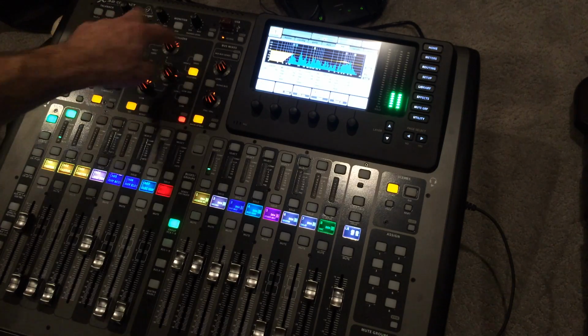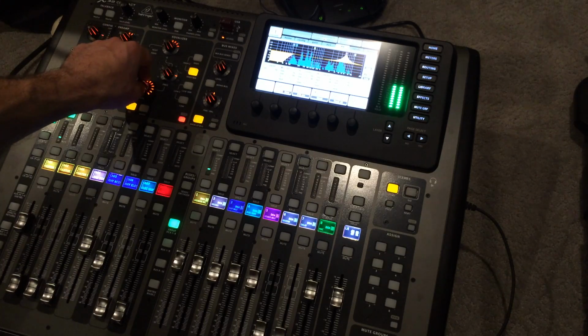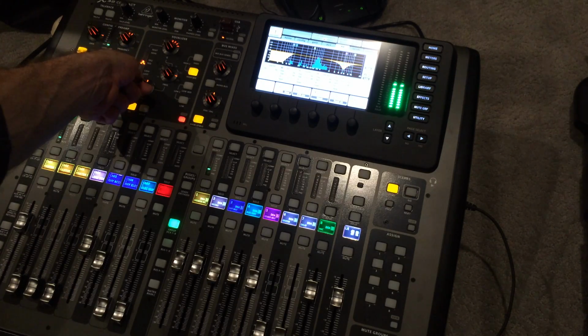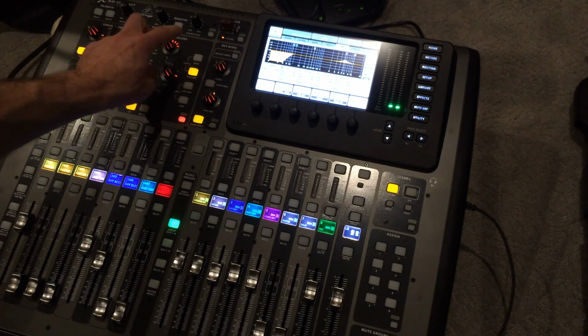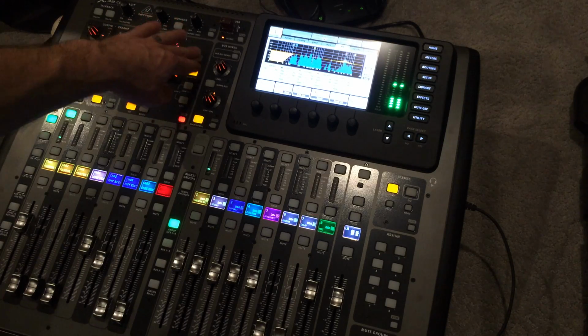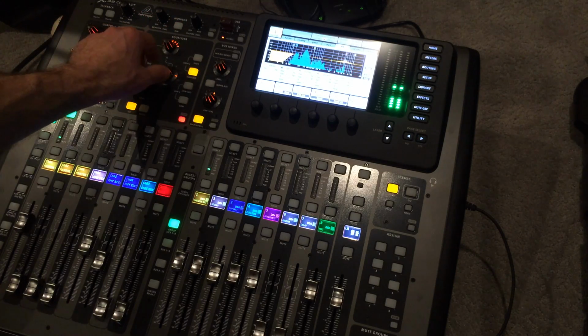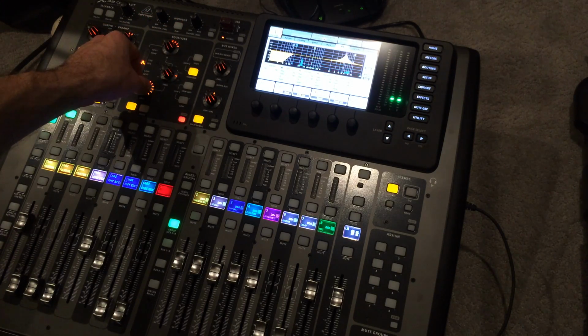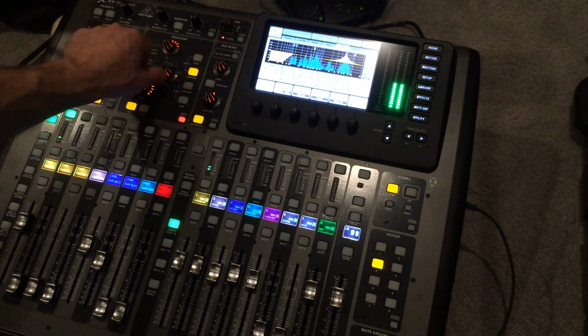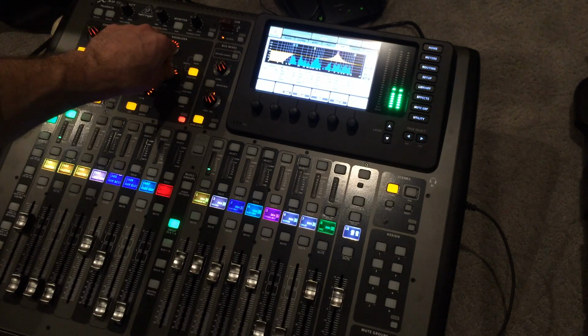I can do the same thing with high mids. I can boost the high mids, or I can cut the high mids. And so I have control over the different frequency ranges. I can move which frequencies I want to be affected. So if I boost this, I can scroll it down and you hear that phasing sound or flanging sound.